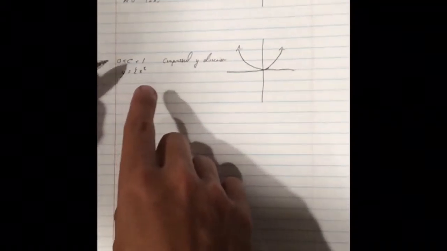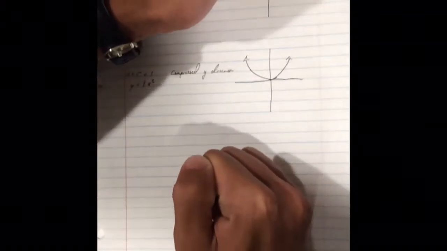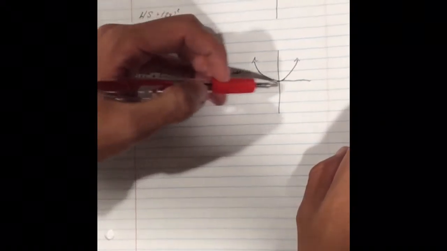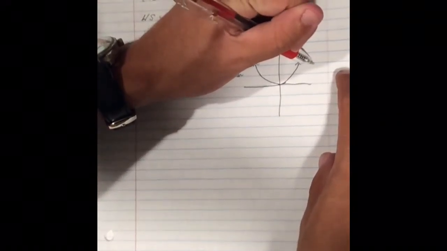The same goes for if it's between 0 and 1, because it has to be positive, except now it's going to be compressed in the y direction, like so. So it's going to be wider and closer to the x-axis, like so.